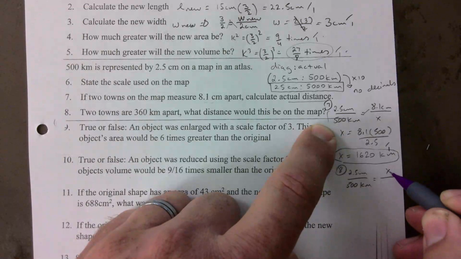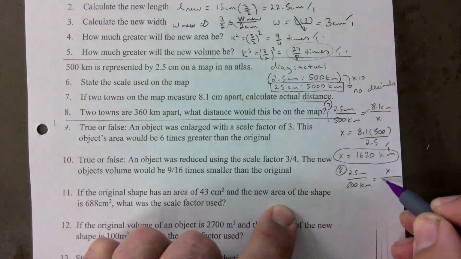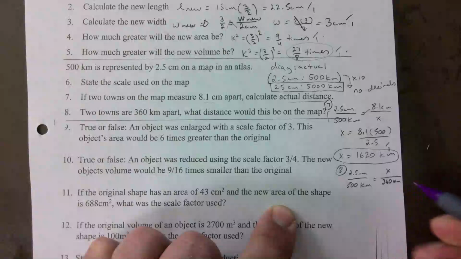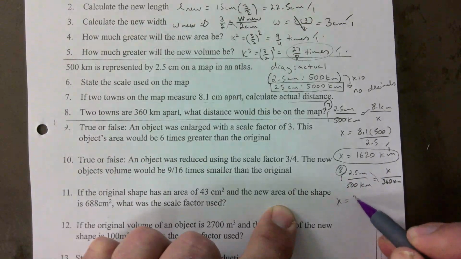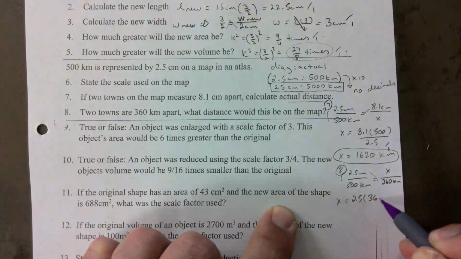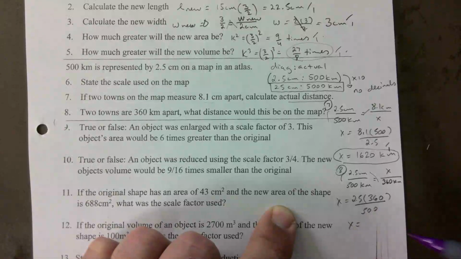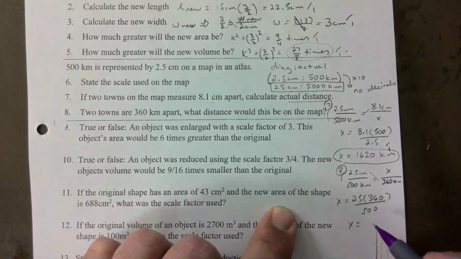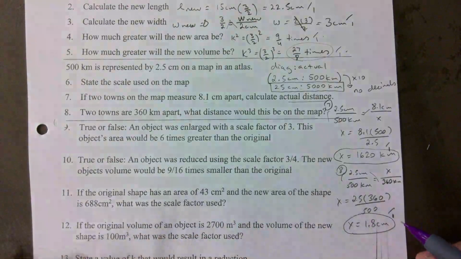You don't know that, but you do know this, which is 360. You set up a proportion, right? So it's cross multiply and divide. So x is 2.5 times 360 divided by 500. And that would be 1.8 centimeters. So if you get that, you get another mark there for that.